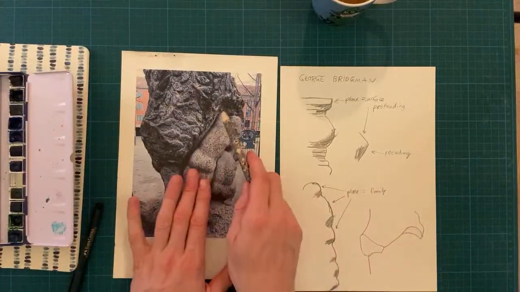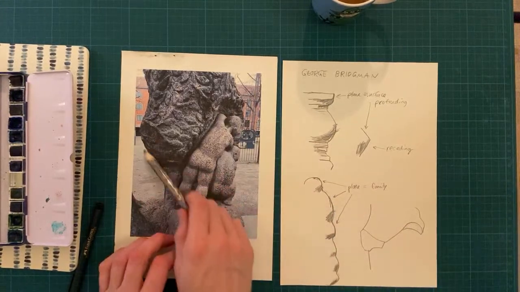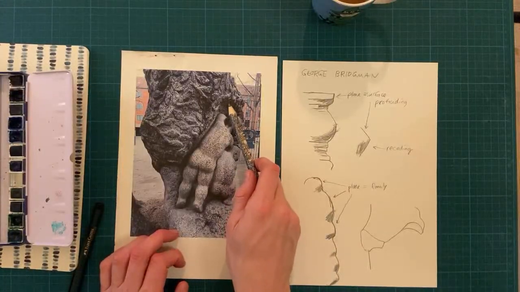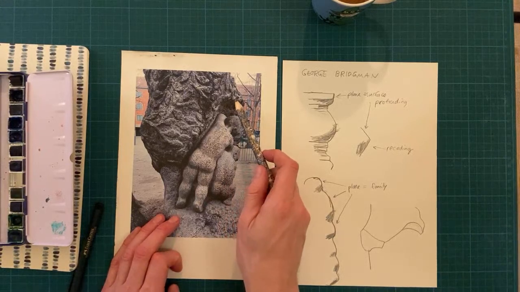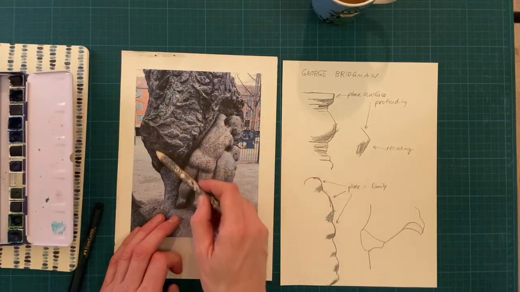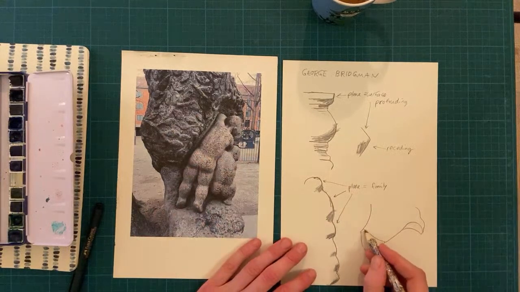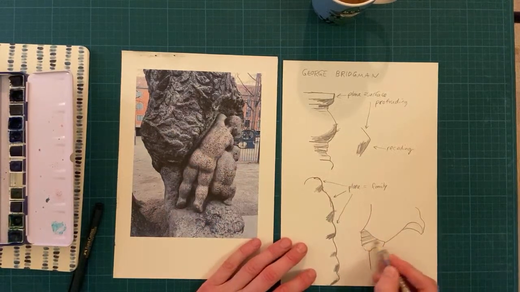So you can tell on the picture here how this part and this part is more dark, because the planes here recede, they go inwards. So you can show this by doing some hatching.